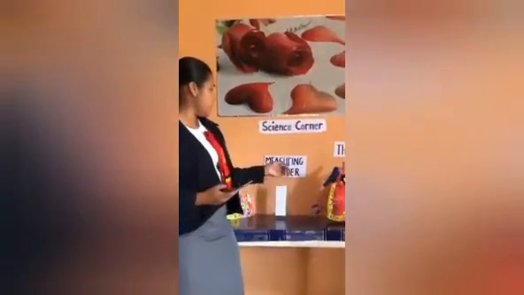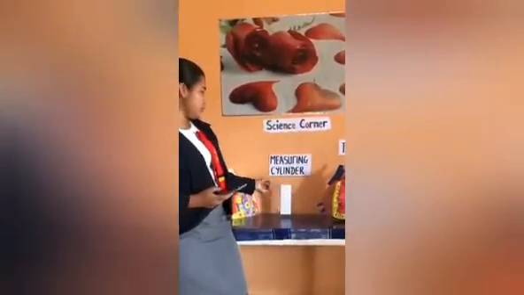Good afternoon, Miss. Good afternoon, colleagues. We're looking at the model of the heart and an improvised equipment, which is the measuring cylinder. First, I will just give you a brief description of what the heart is. The heart is a muscular organ about the size of a closed fist that functions as the body's circulatory pump. They say that the heart is like the fist when it is closed.